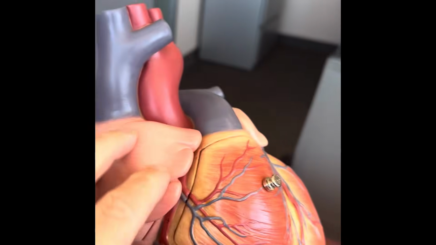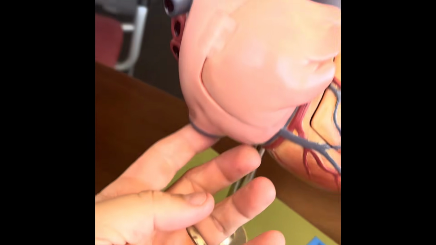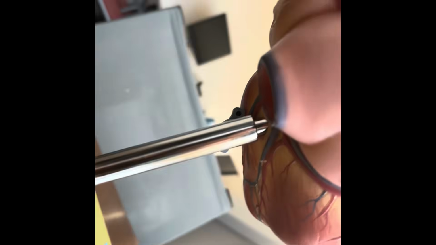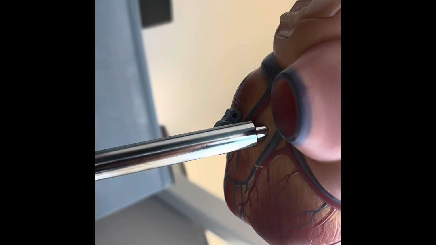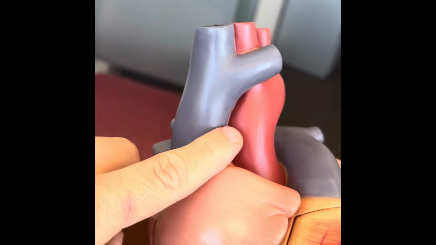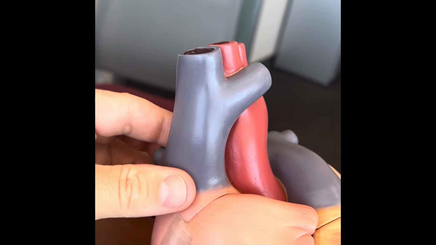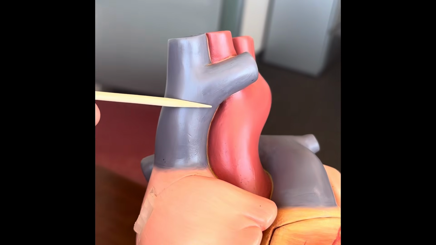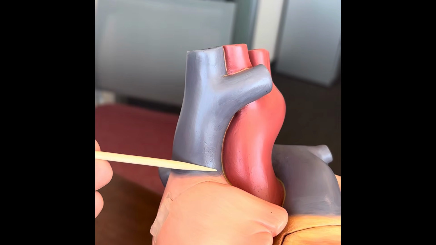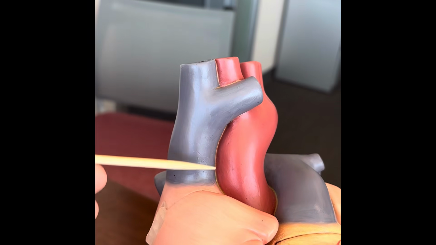All right, now also going into the right atrium is the inferior vena cava on the bottom of the model there. There's that hole in the bottom of the model. And then on the top of the model, we have the superior vena cava. Now this is kind of an interesting thing. From here to here is the superior vena cava.